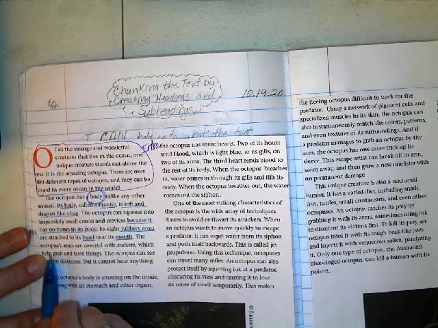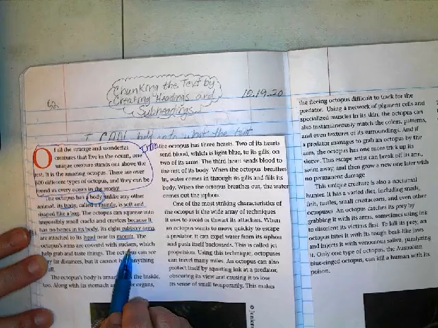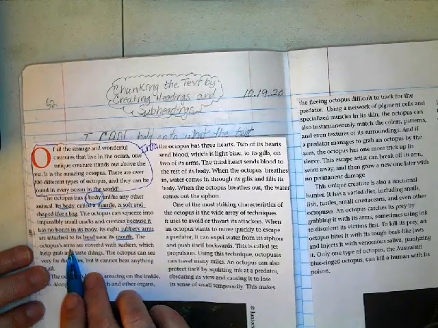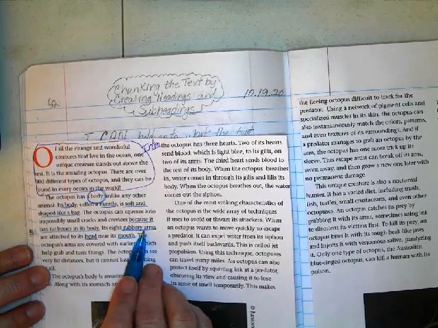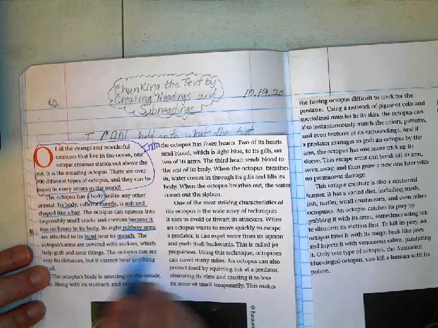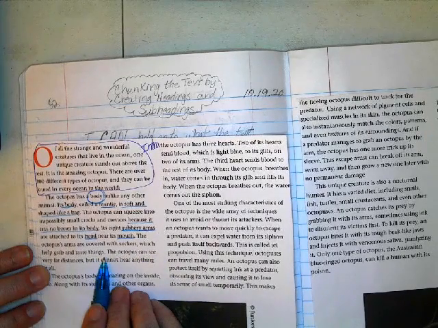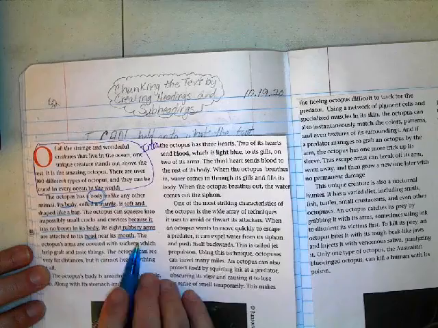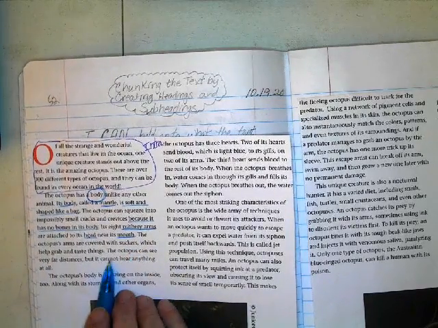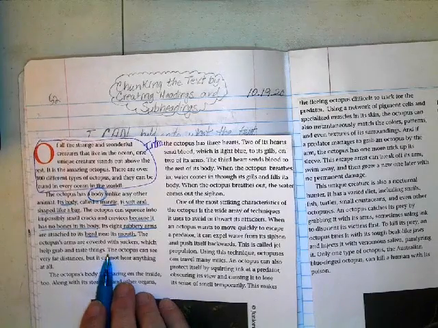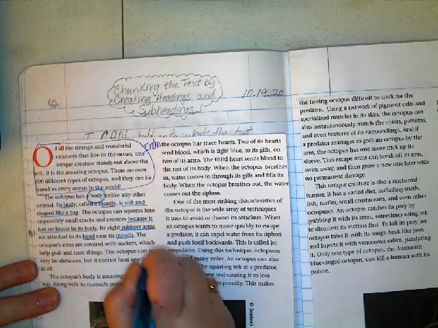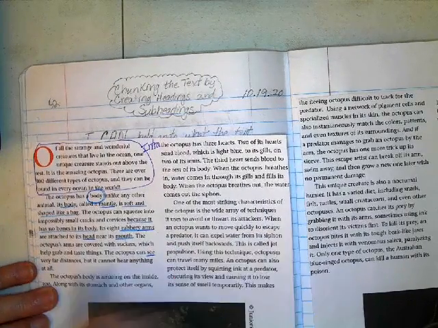The octopus's arms are covered with suckers. Now, they're specifically talking about the arms. The arms were mentioned up here, so this sentence right here is just dedicated to the arms. So I'm not going to include anything in here about the arms. The octopus can see. Well, it's going to be able to see with its eyes very far distances.